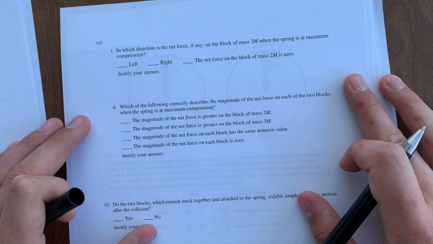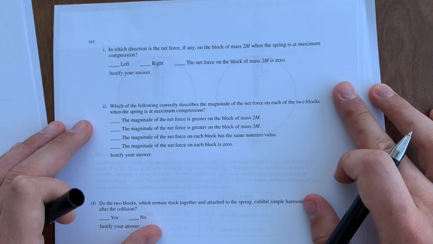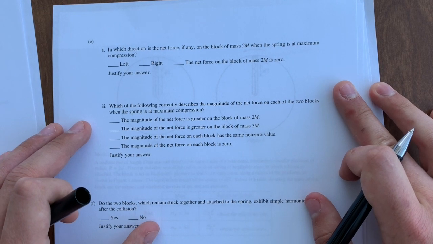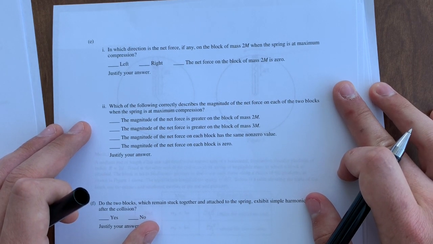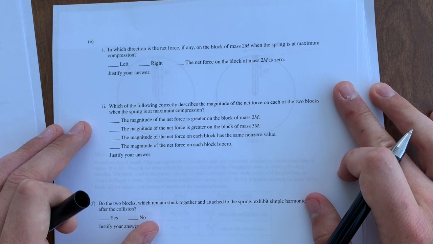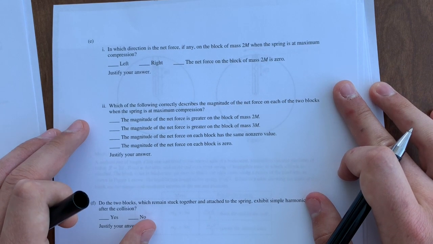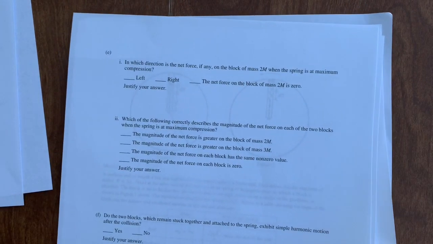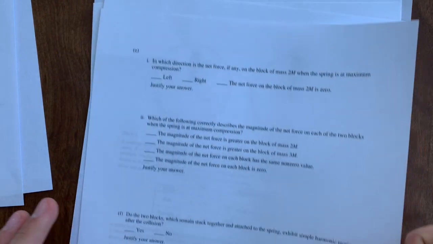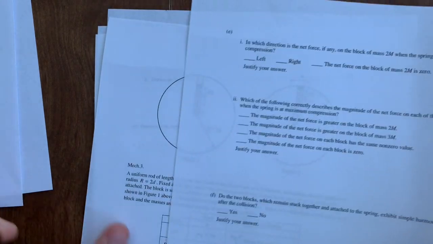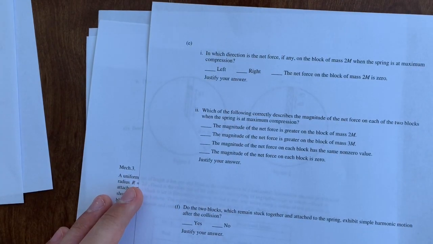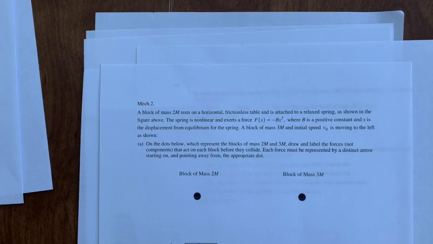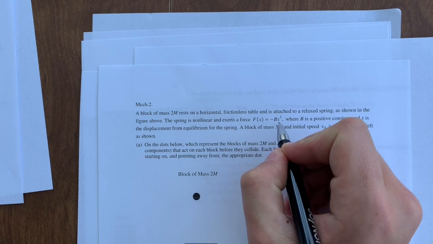Part E. In which direction is the net force, if any, on the block of mass 2m when the spring is at maximum compression? Left, right, or is the net force on the block of mass 2m 0? Well, we can look at the potential energy function again. Here's a blank sheet for this problem. It's given by F of x is negative b x cubed.